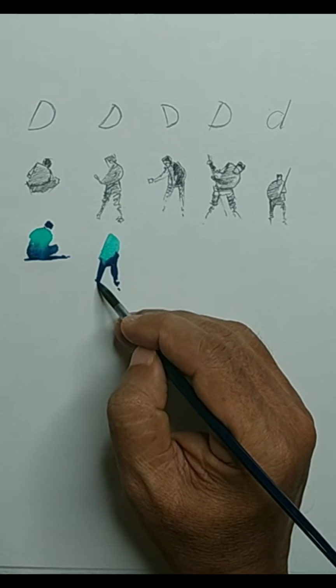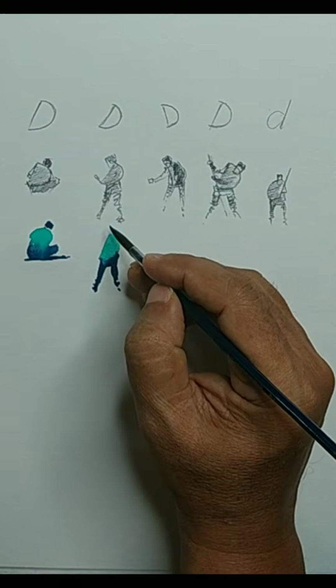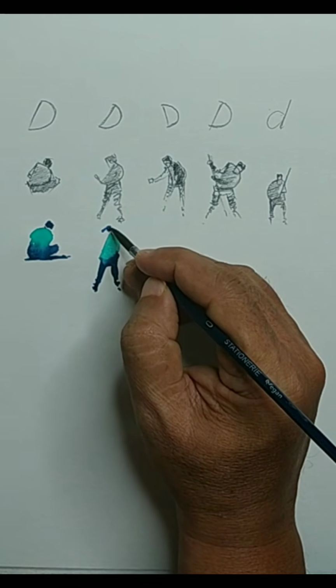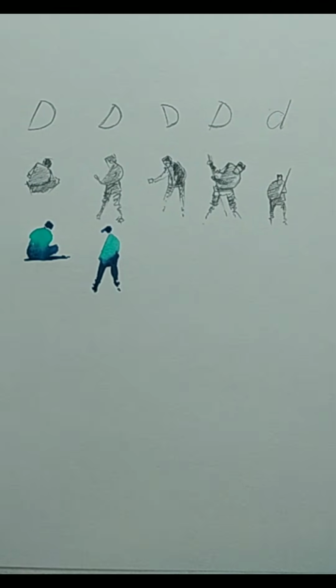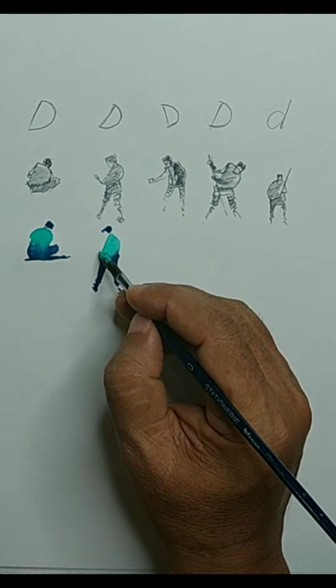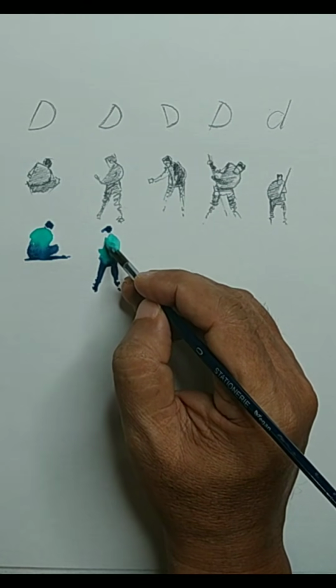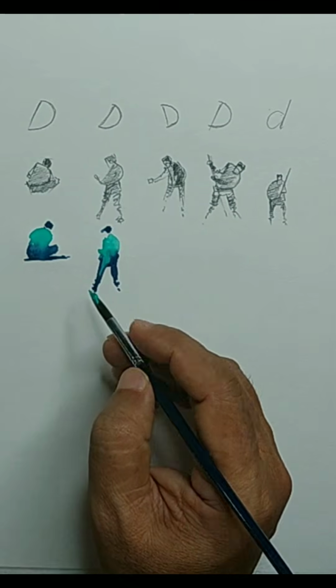I'm using a small round brush with a good tip so that I get the details with a little bit of accuracy. A little bit of the head, and maybe the arms are moving slightly, the arms are slightly coming out.